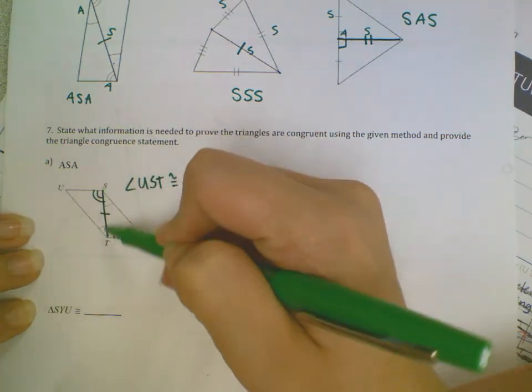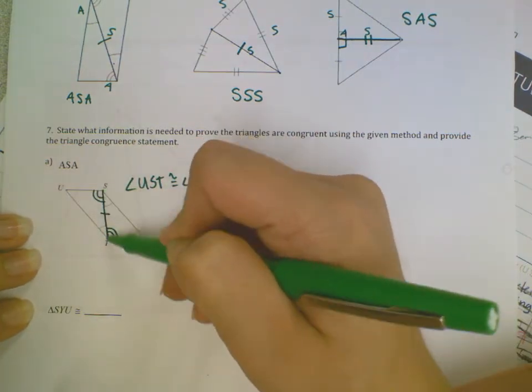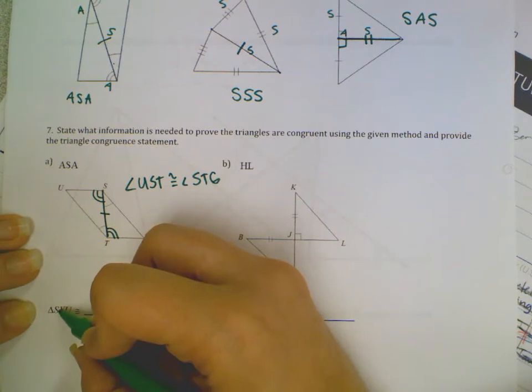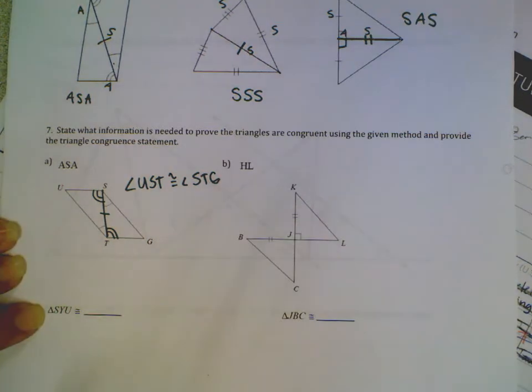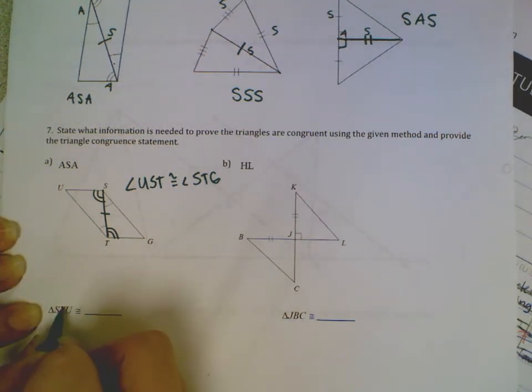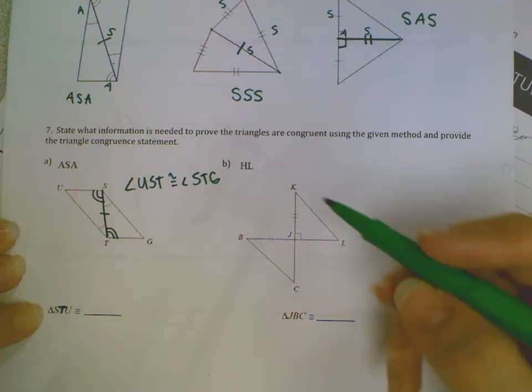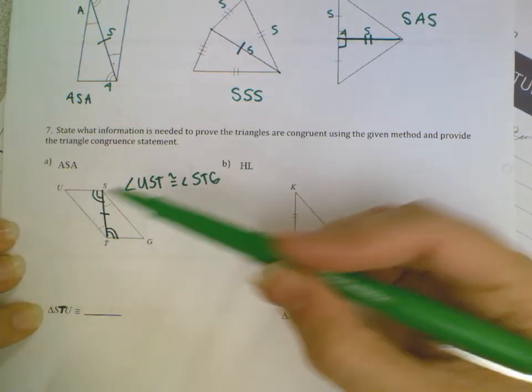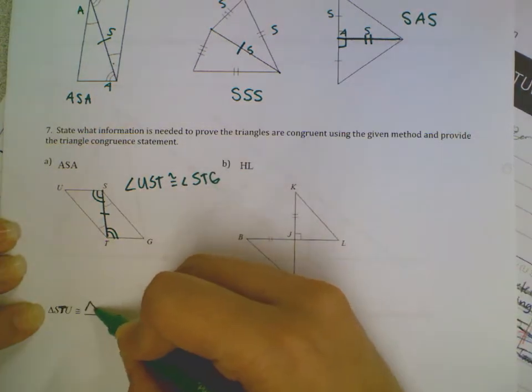UST is this angle right here, and STG. Then, by the way, there's a typo right here. This says SYU, but this should be STU. So triangle STU, and we need to make sure we line that up the same way.